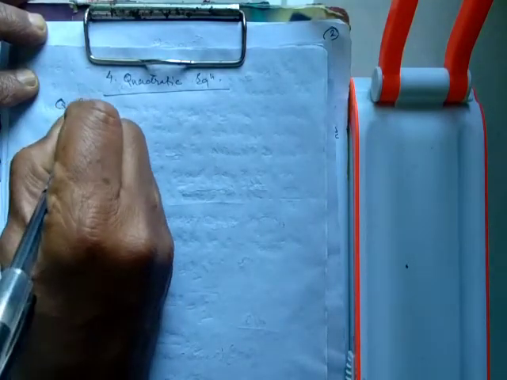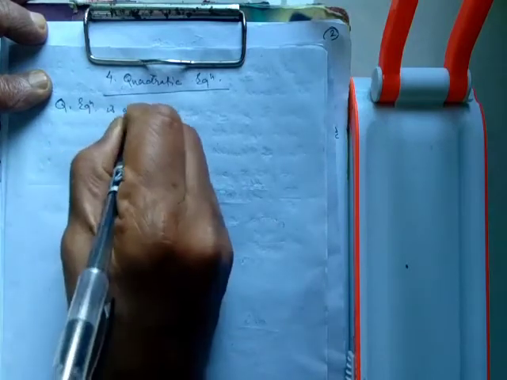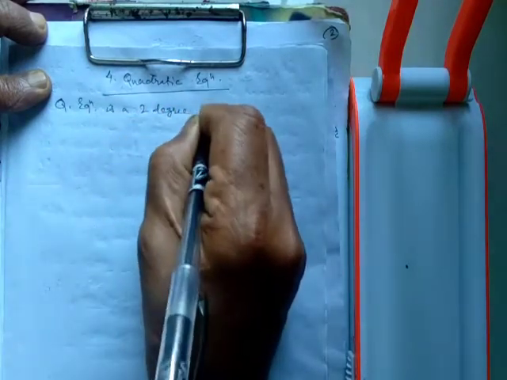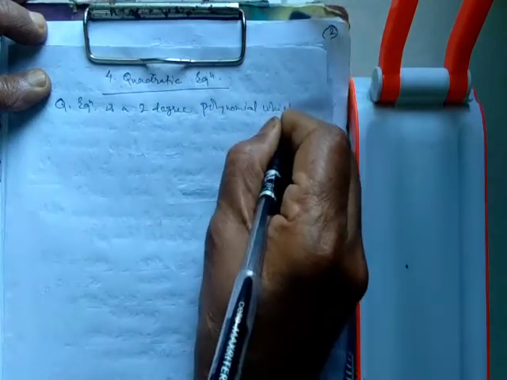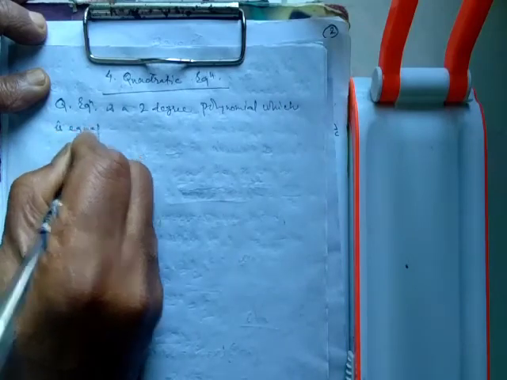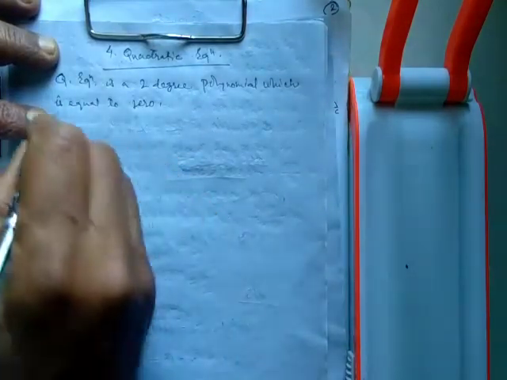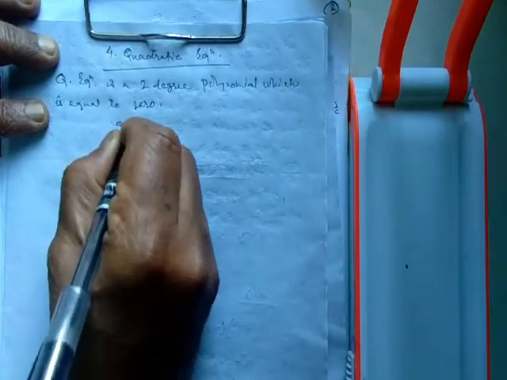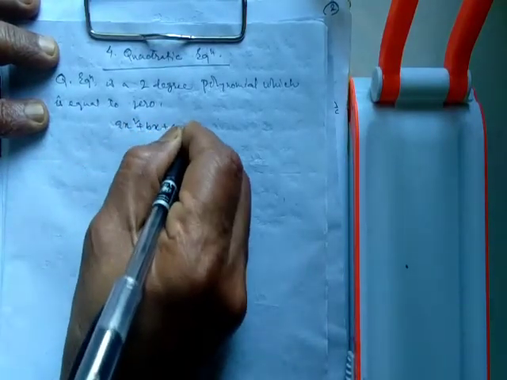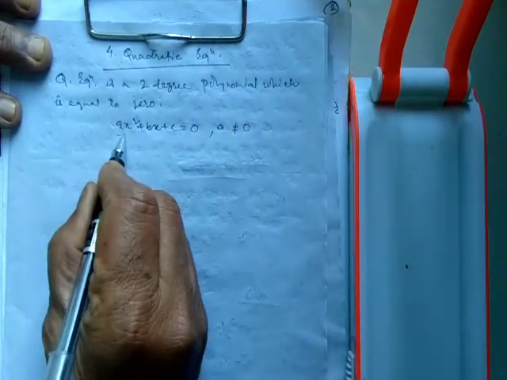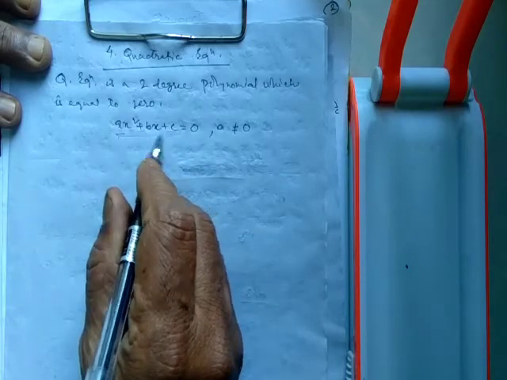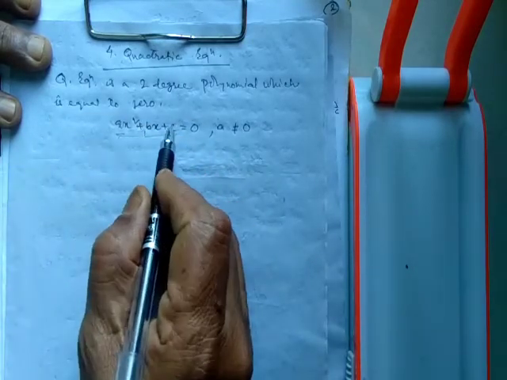Quadratic equation is a 2-degree polynomial which is equal to 0. General form or standard form of the quadratic equation is ax square plus bx plus c is equal to 0, where a is not equal to 0. If a is equal to 0, then this quadratic equation changes into a linear equation.